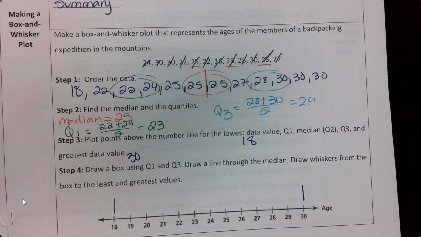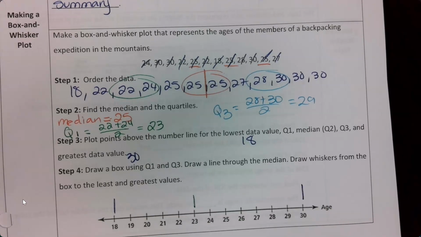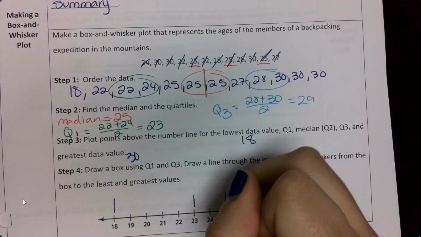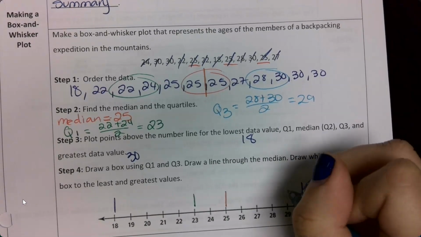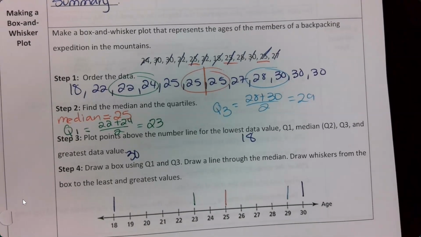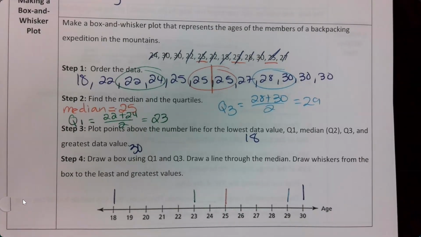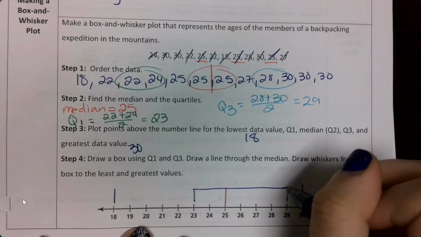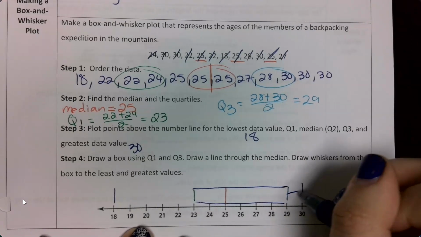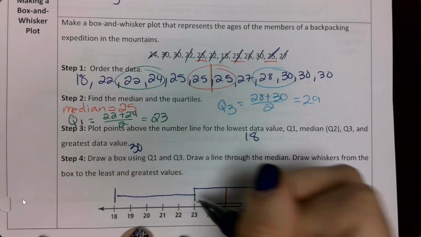And then my median, my first quartile, and my third quartile are also going to get lines. Okay, so then I want to make a box in the middle and then lines out to the sides.